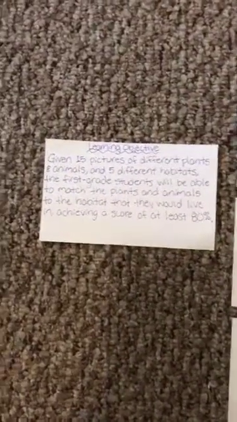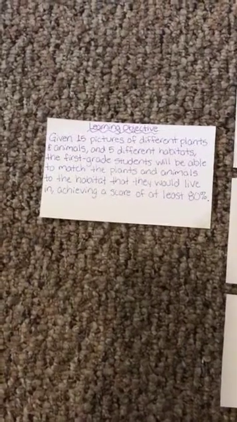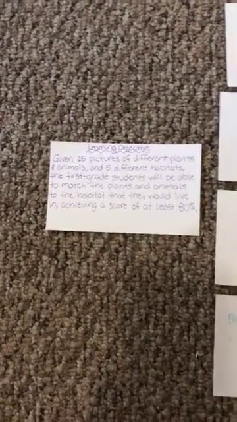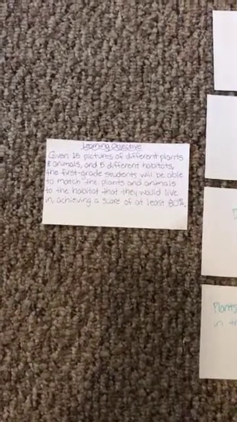Our last one here is going to be about all the things that we've talked about in the first 2 objectives. So this is our overall ending of the lesson. So the students are going to be given 15 pictures of different plants and animals in 5 different habitats. And they'll be able to match those plants and animals to the habitats that they would live in. And then with this, we also want them to achieve a score of at least 80%, as this is the last overall objective assessment and making sure that they've understood the entire unit about habitats.